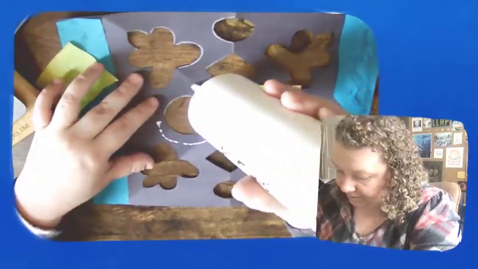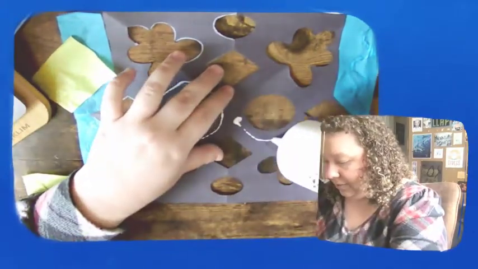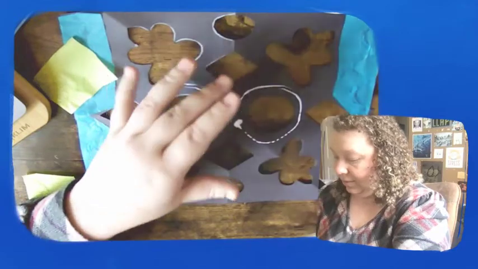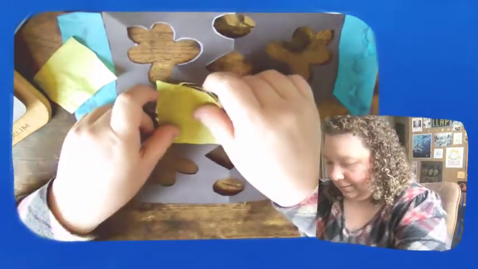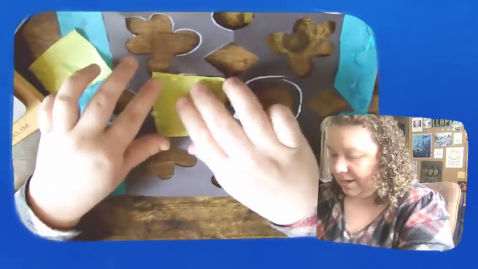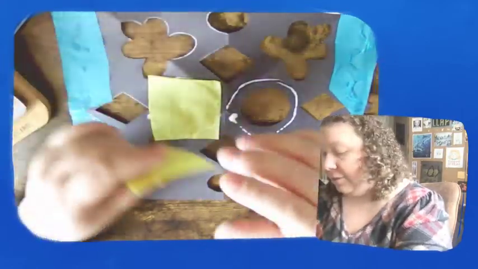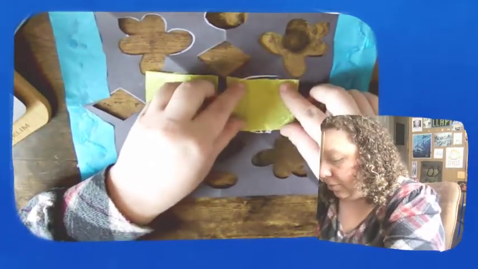So I'm going to do a circle around here and a circle of glue around here. Or you use a glue stick and you glue around it. And you just want to press down. You don't have to use too much glue from the Elmer's glue if you're using that, or the white glue.